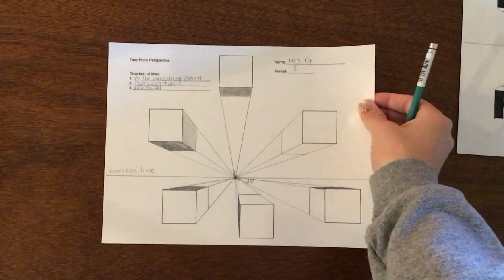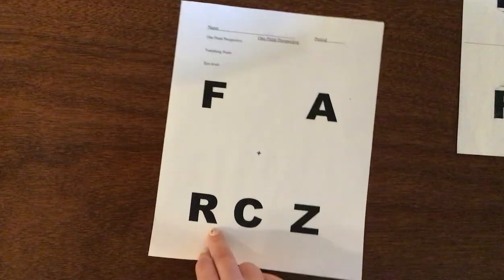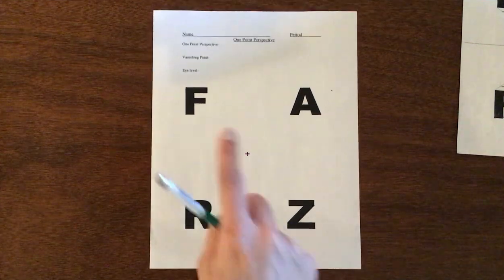So if you haven't done the boxes yet, make sure you do that first before you continue on to the back side. It will only help you with this.